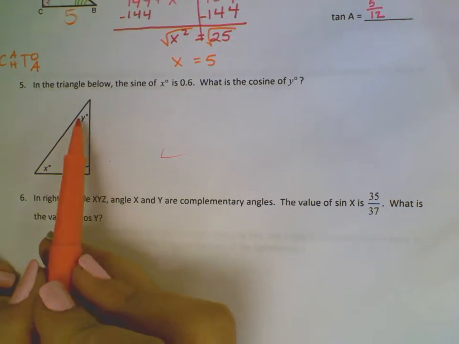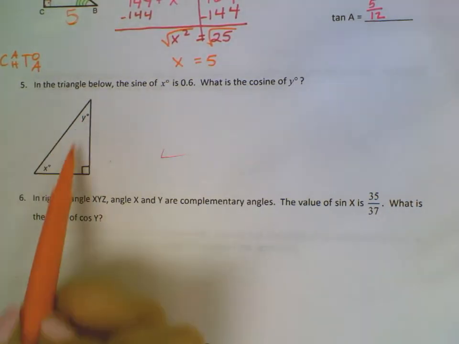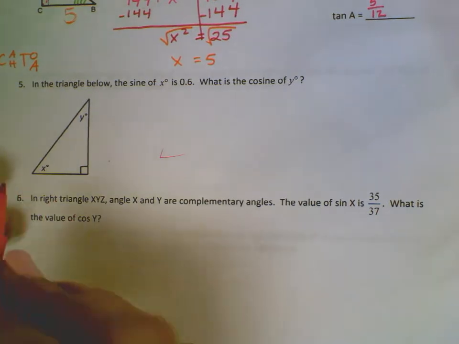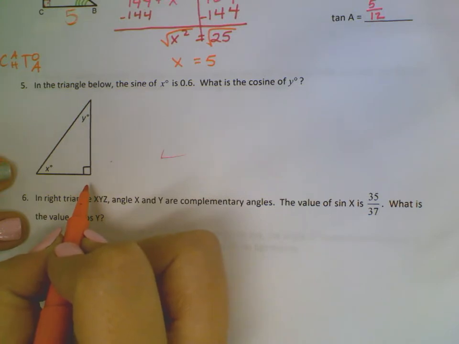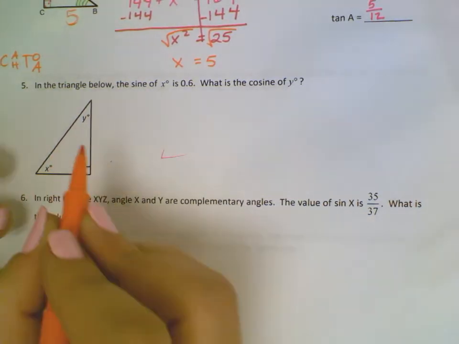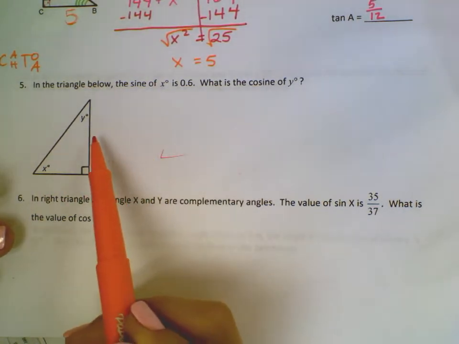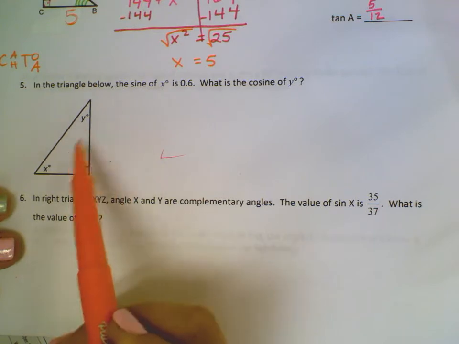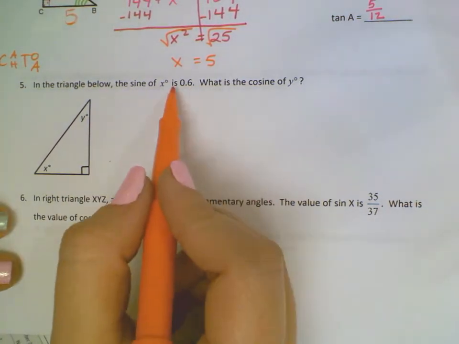If I know that I have a triangle, all the angles added up is 180 degrees. That's the triangle sum theorem. And I know that one of those angles is 90. I can do 180 minus 90 to see that these two angles need to add up to 90 somehow. Because they need to add up to 90, they are going to be complementary angles. Angles that add up to 90 are complementary. So the answer to this is going to be 0.6.